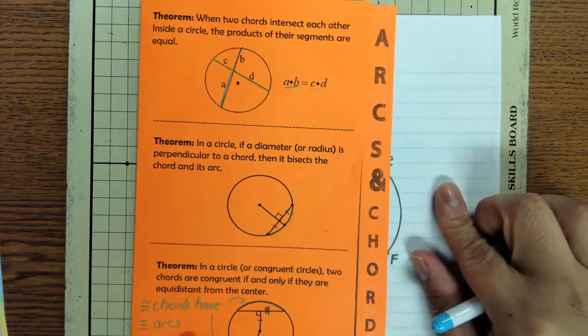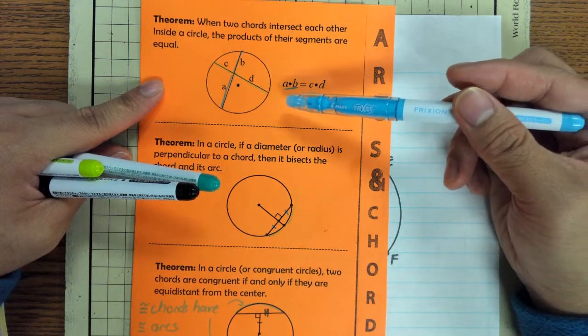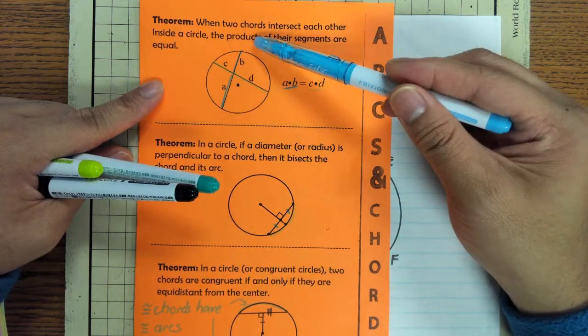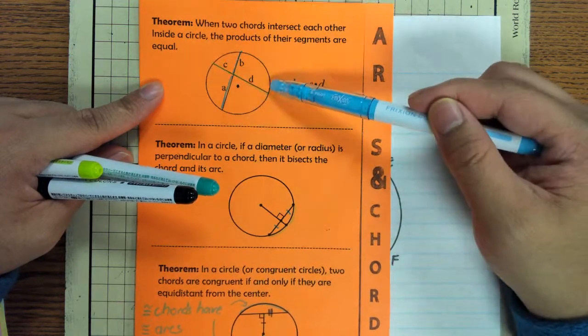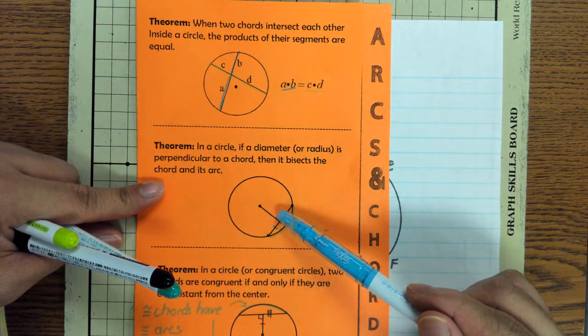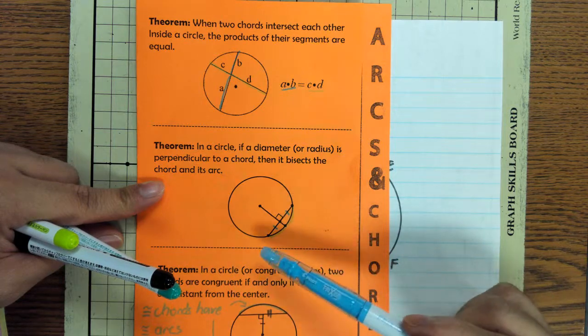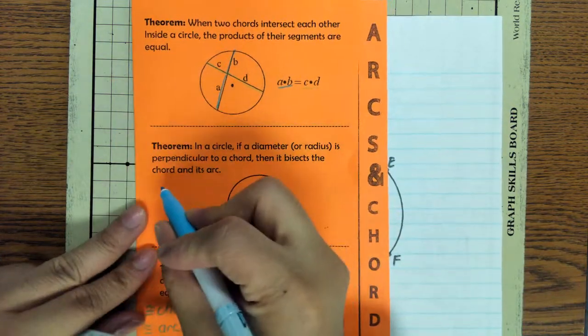Okay. When you have two chords that intersect, then given this setup, A times B equals C times D, where A and B are numbers on one chord, C and D are numbers on a different chord. When you have a radius, or really any line, from the center that is perpendicular to the chord. So let me make a note of that.